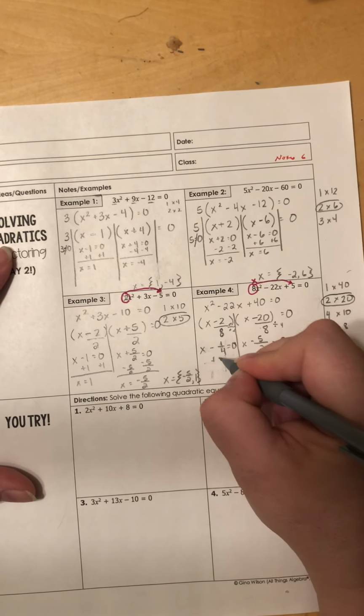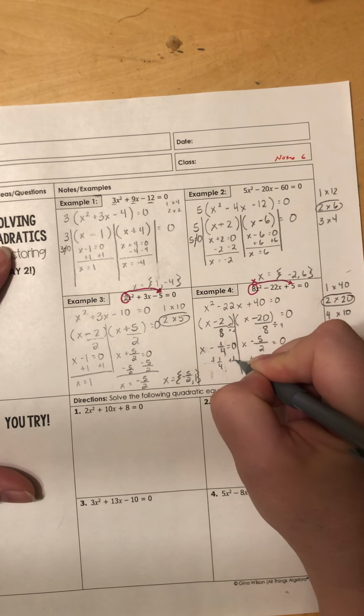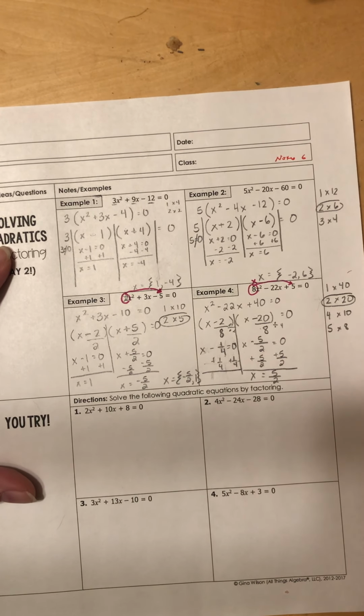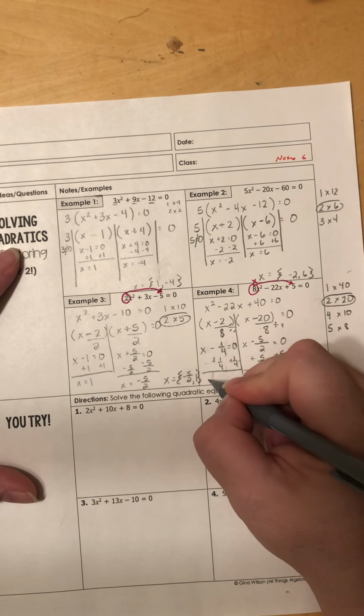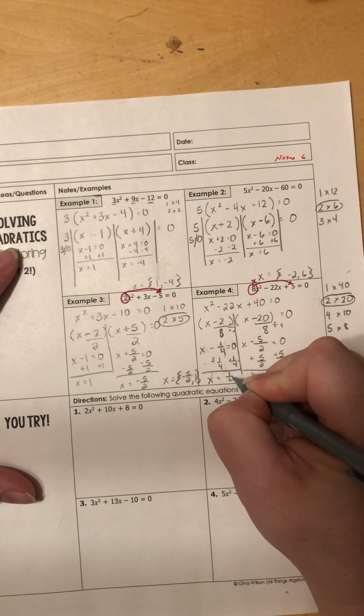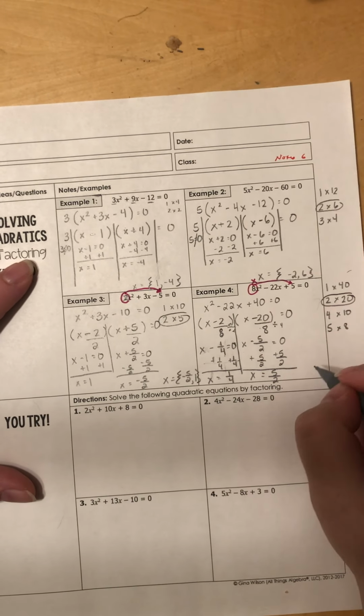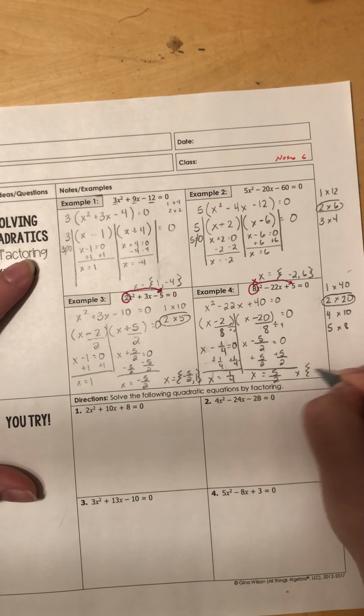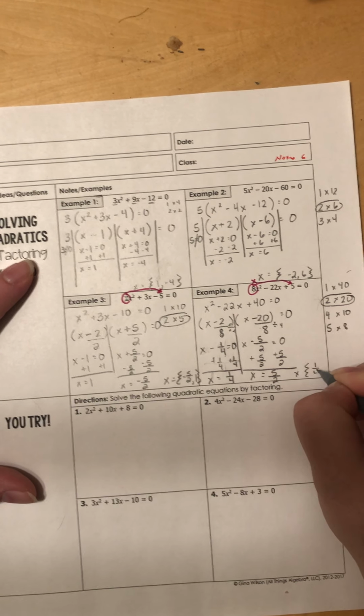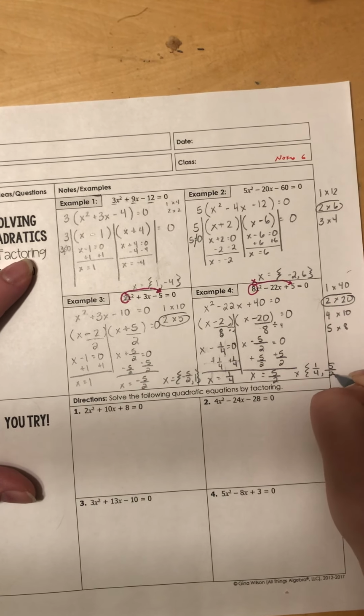Sorry. Add 1/4, add 1/4. I wonder how many people caught me on that one. All right, so now x equals positive 1/4. So those are your zeros. So x is 1/4 and 5 halves.